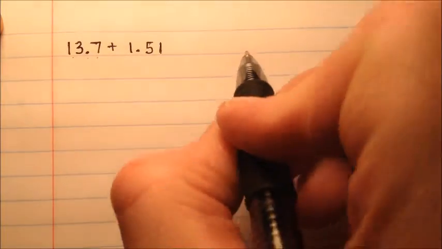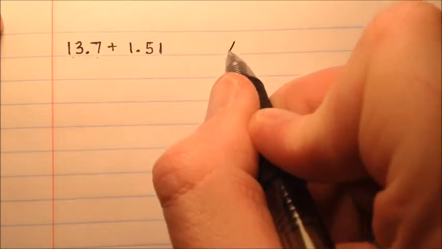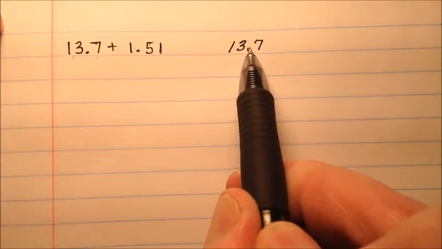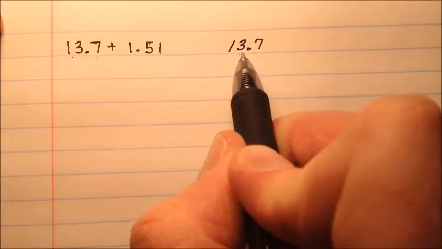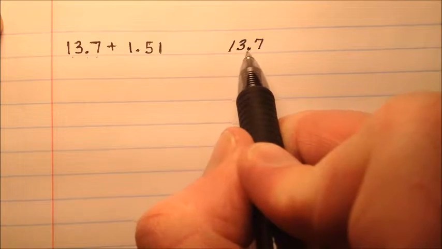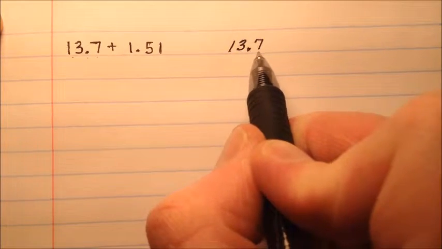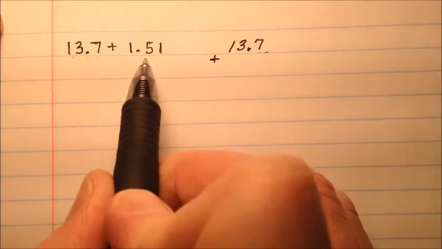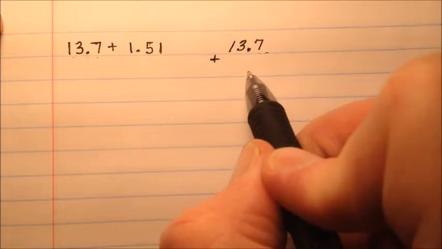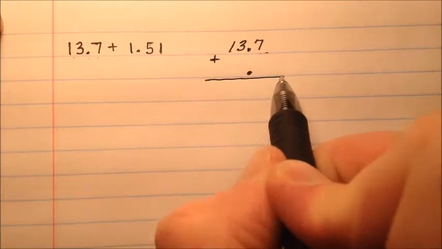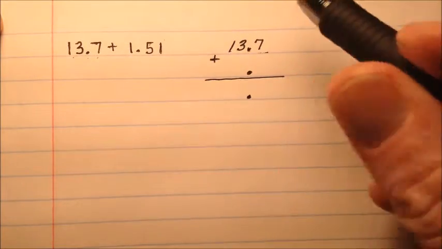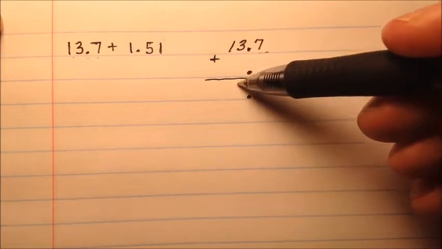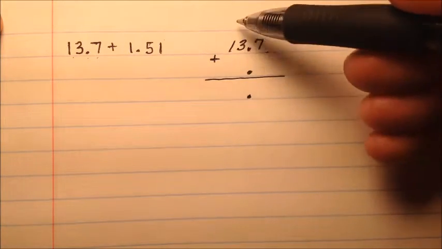So I'm going to start by writing my 13.7, and here I have my decimal place. So to the left of it I have my ones and then my tens, and then to the right of my decimal place I have my tenths. So when I put my 1.51 underneath it so I can add, I need my decimal points to line up, and then in my answer they also line up. So I need all my tenths numbers right here, all my ones here, and all my tens here.